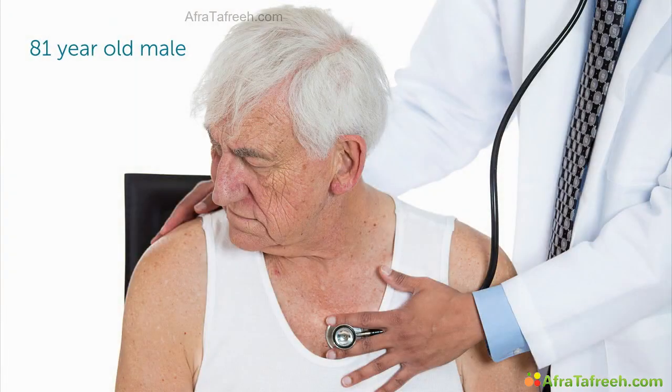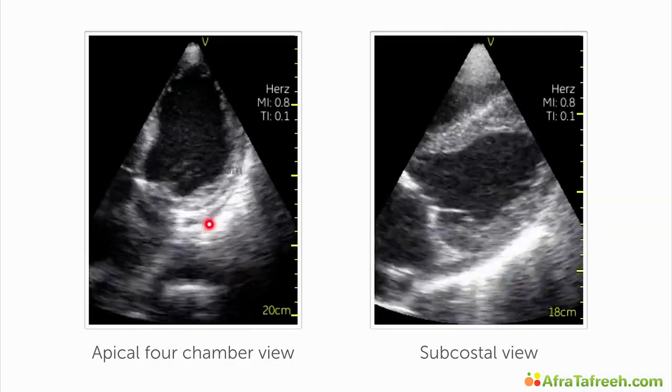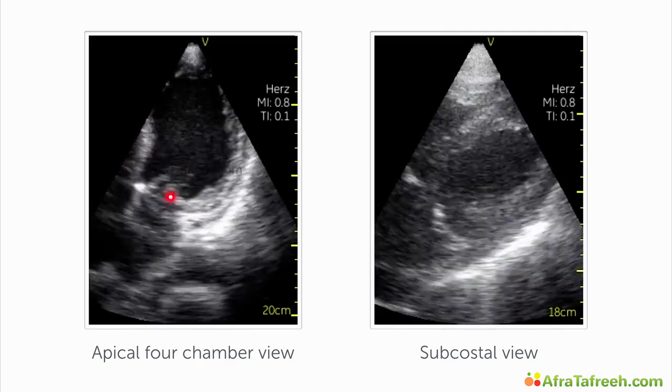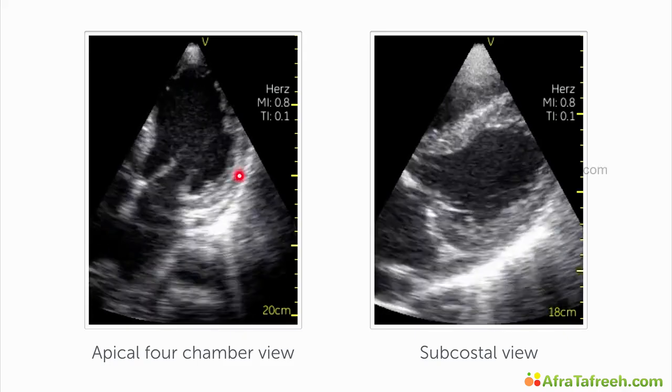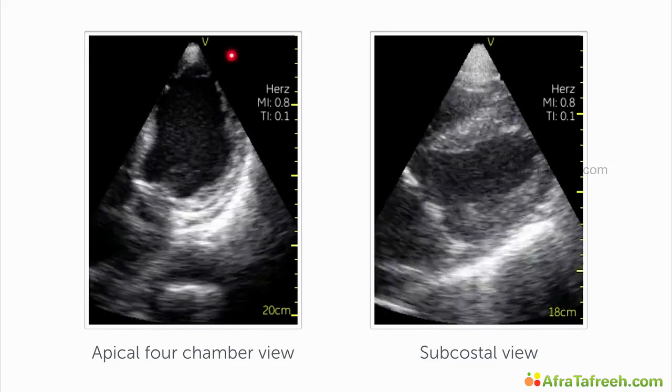This is an 81-year-old patient who comes to your office with a long-standing history of hypertensive heart disease. He comes because he has dyspnea, and these are his images. Here we have the 4-chamber view, and as you immediately can recognize, global left ventricular function is significantly reduced. Note that the ventricle is also dilated, and note that the myocardium is rather thick.